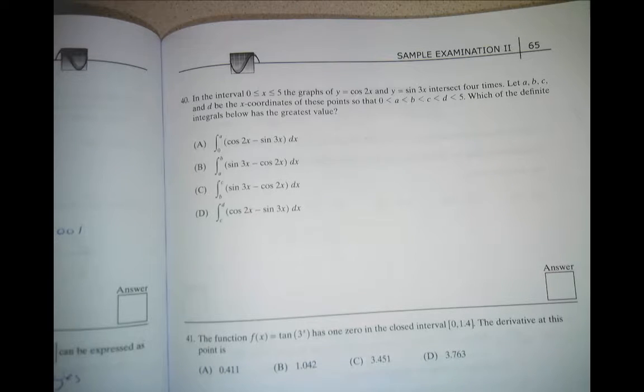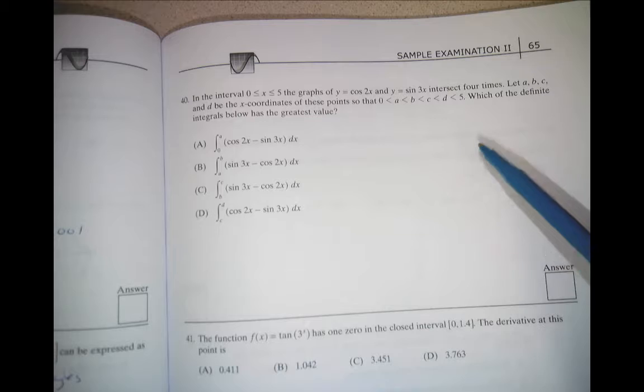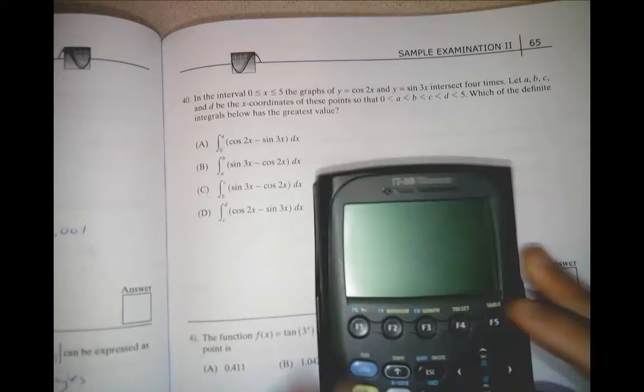Okay, so on this interval, we've got two functions that intersect 4 times. Let a, b, c, and d be the x-coordinates of these points so that they're in order. Which of the definite integrals below has the greatest value? Oh, geez, yikes. Okay, so let's do this one graphically.